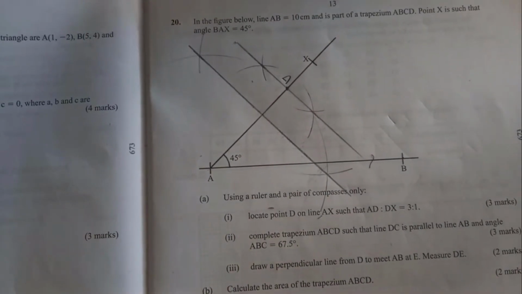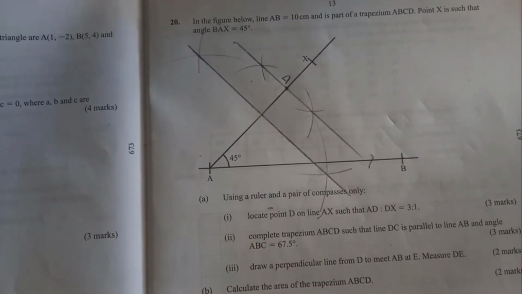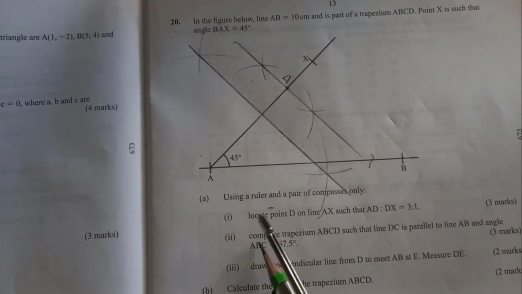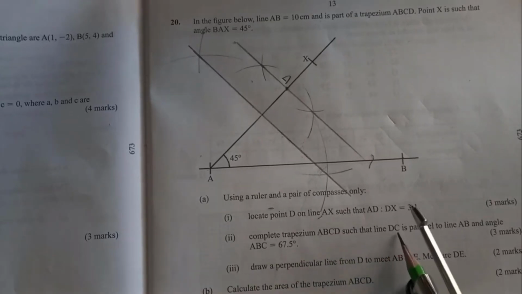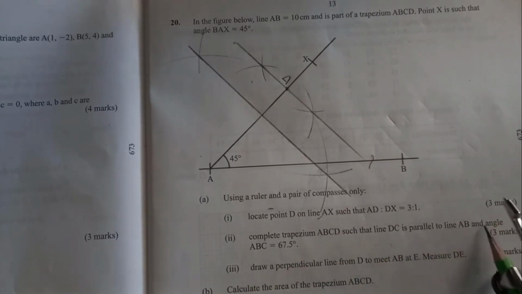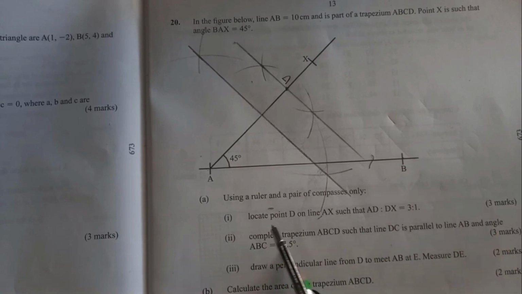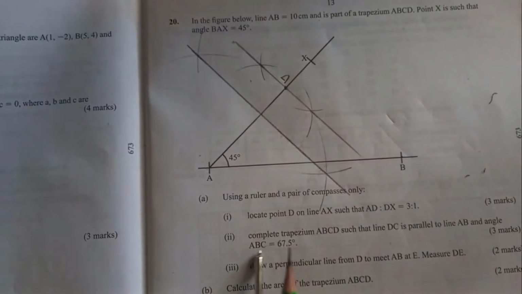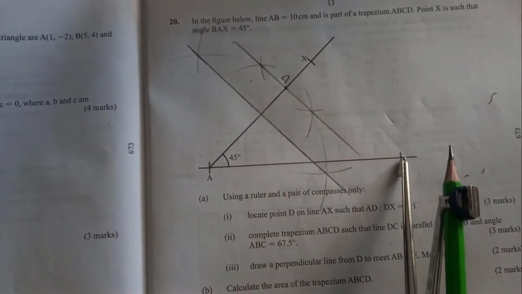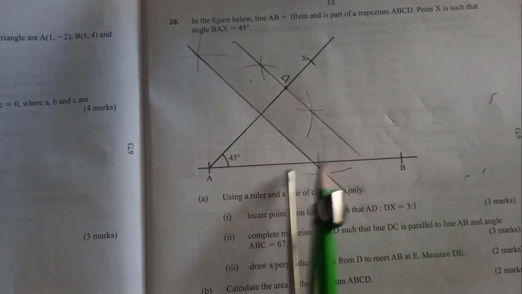So you've located it. Then part 2 of the question: complete the trapezium ABCD such that line DC is parallel to AB and angle ABC is equal to 67.5 degrees. So the point of concern is ABC. Angle ABC should be here and it should be on the left hand side.